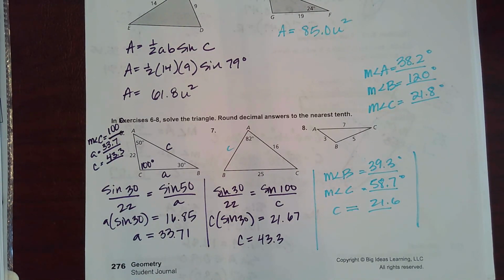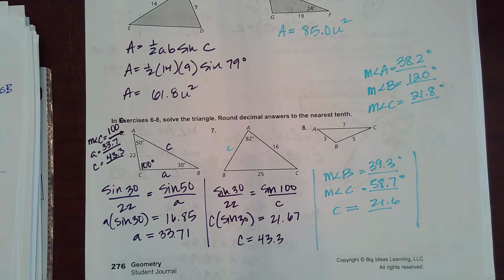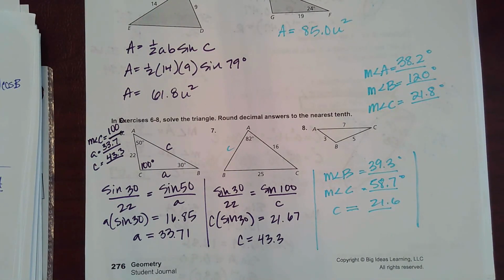All right, so those are all the angles and sides that we're missing for 7 and 8. So what I would do is, if you didn't get those right answers, try them again. And if you still can't figure it out, let's either handle it in class or handle it in Black Hawk Hour. You want to make sure that you're good at this and able to get the right answers. That's ultimately the goal.